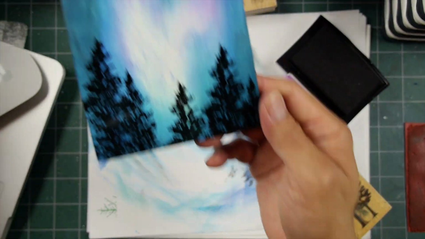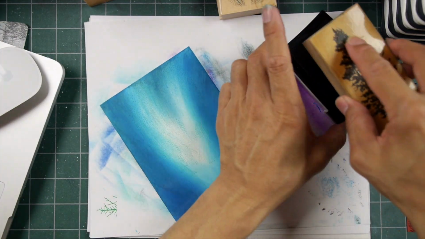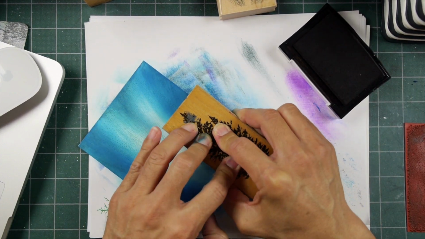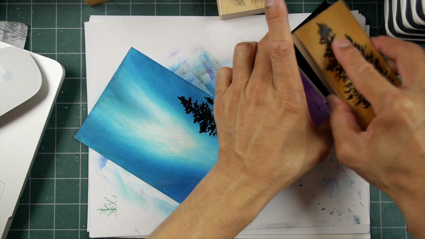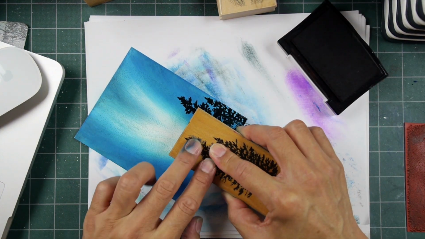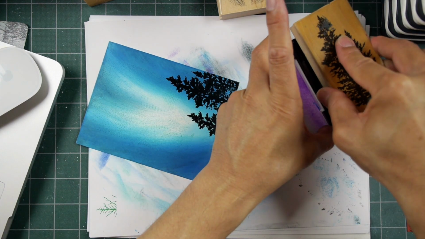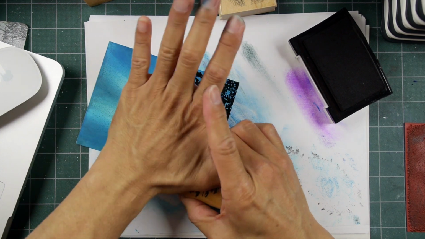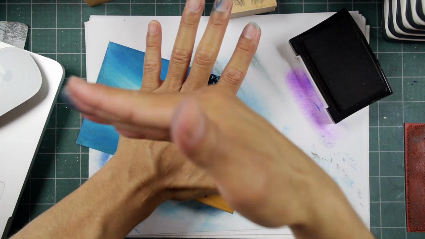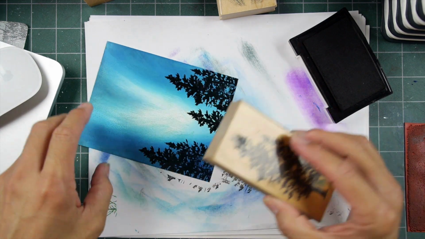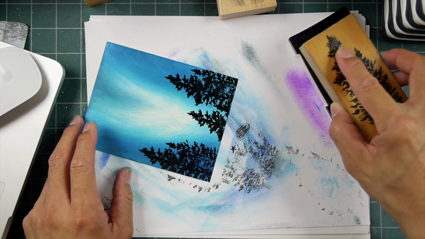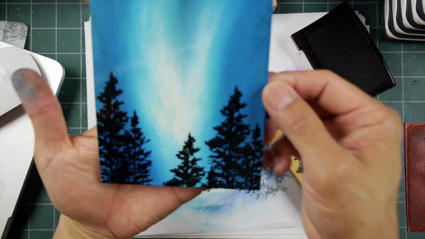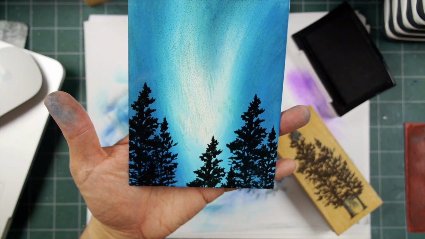Okay. Let's go with this. This is the spruce tree large. It makes for a really good foreground element because it is fairly bold. I use it in different heights. All of my trees, whenever I'm using them in repetition, I try to change the height of them. I stamp some a little bit closer to another one sometimes, just so I get that variation going. But look at that glow.